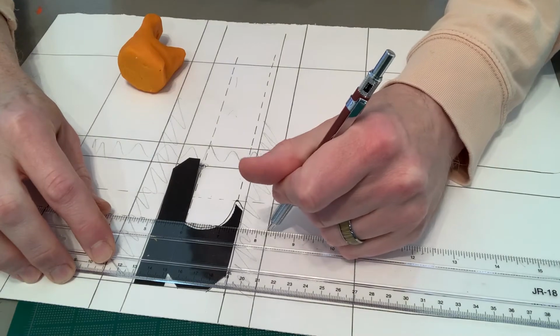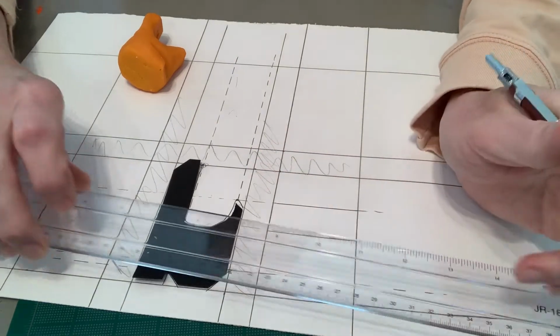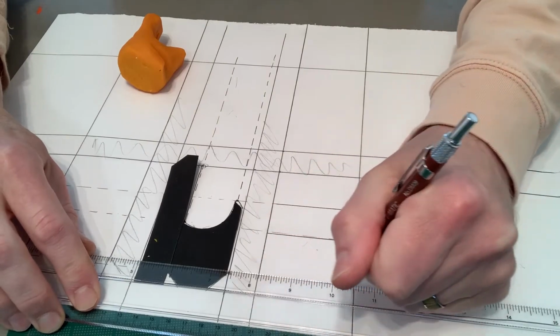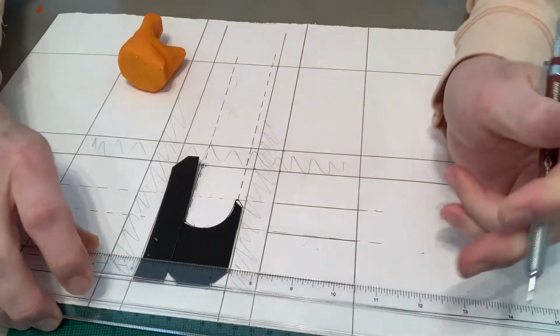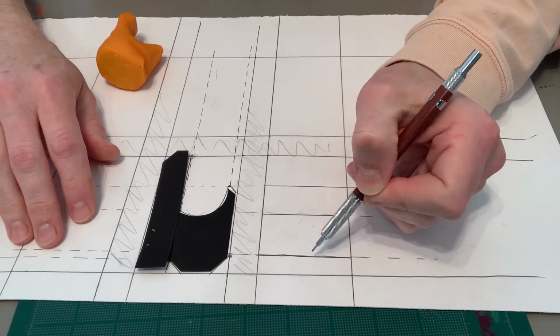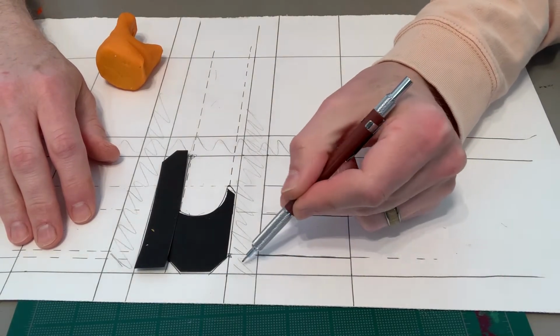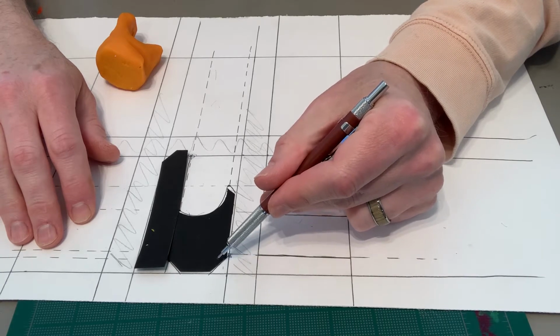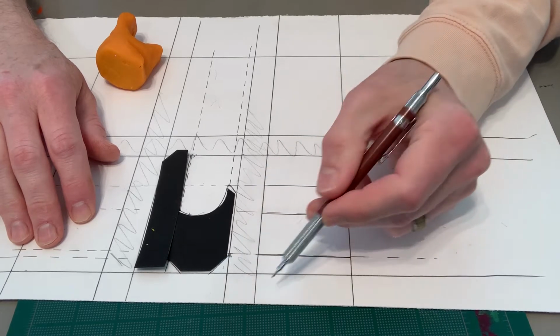So I could do that, and I can just then fill in those corners as they would appear if I was looking at this from head on. And to help me conceptualize this, what I could do is put a little shading in down here. I'm putting in shading to indicate that this bit right here comes inward towards the bottom.